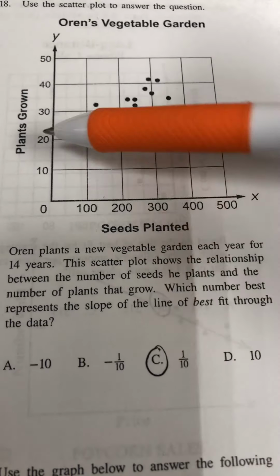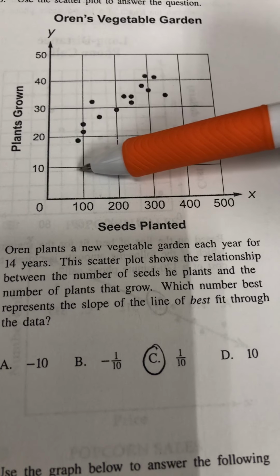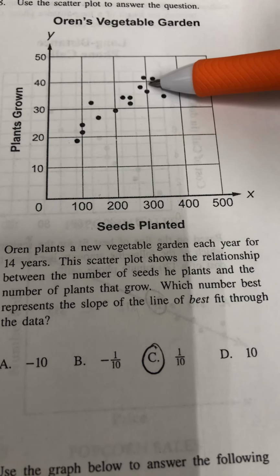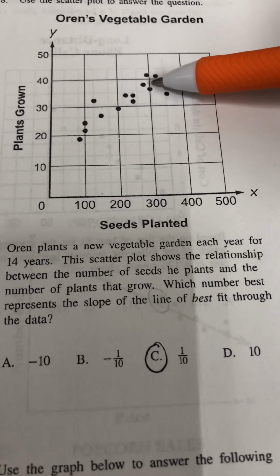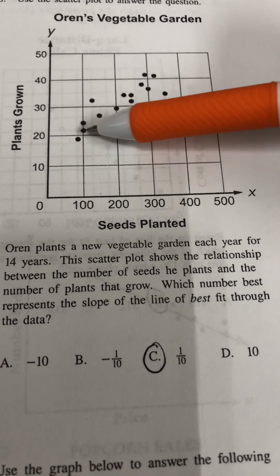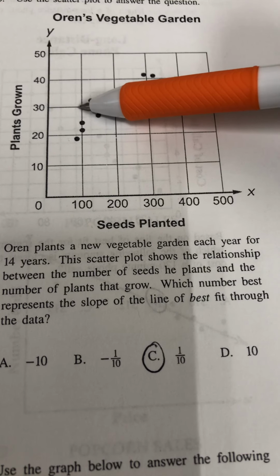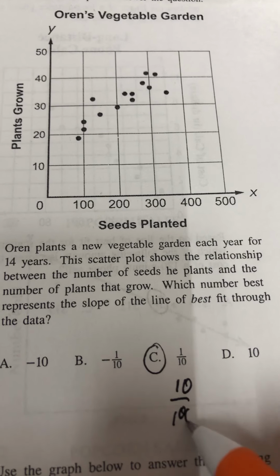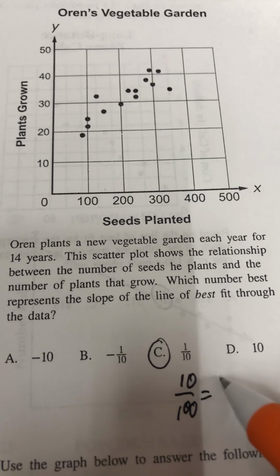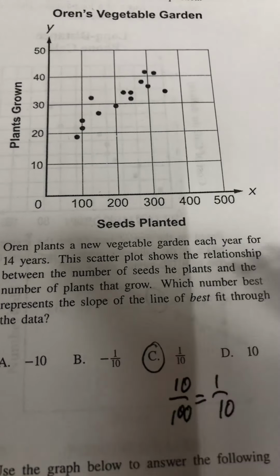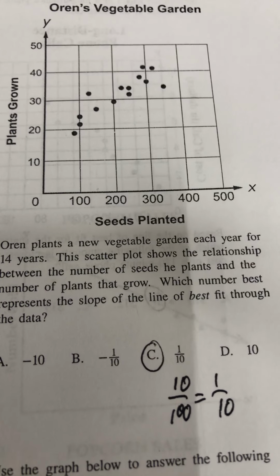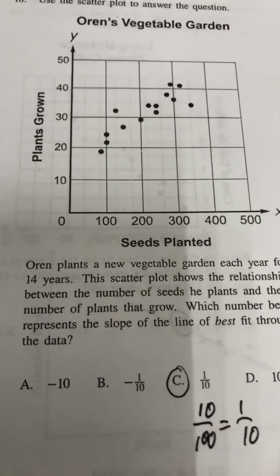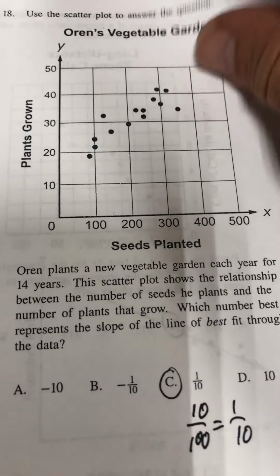It's going up 10, over 100. So 10 over 100 simplifies to 1/10, because this is 100, not just 10. So that's why I selected 1/10 for 18.